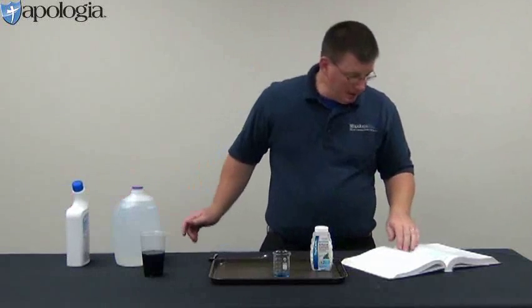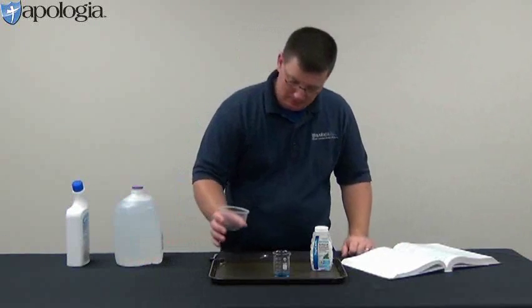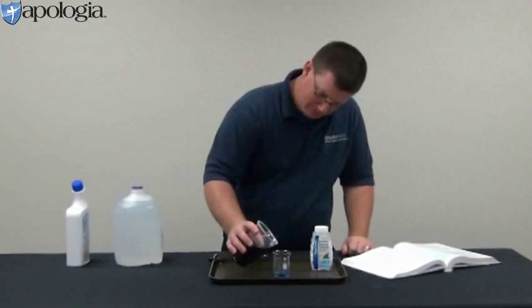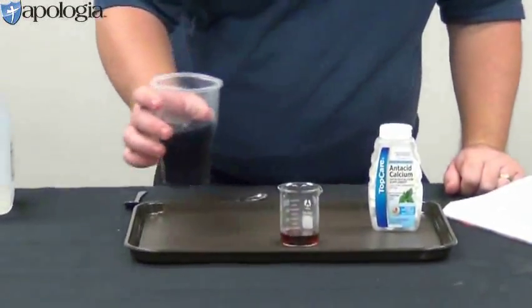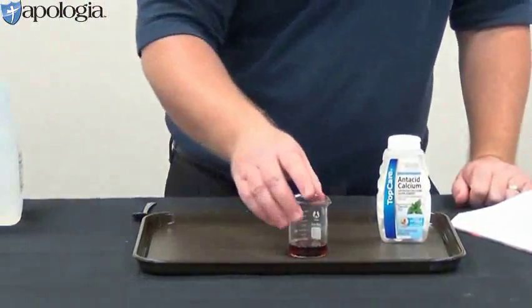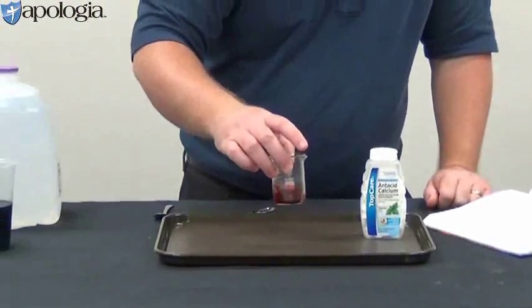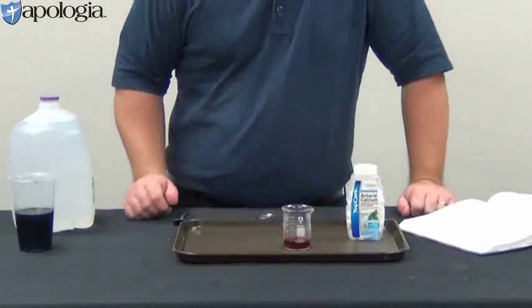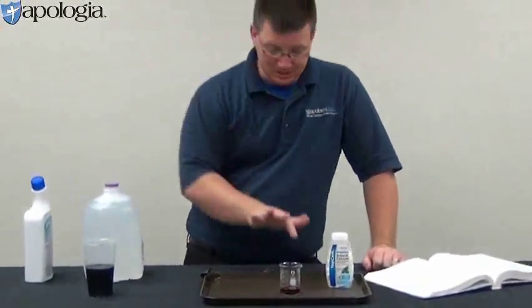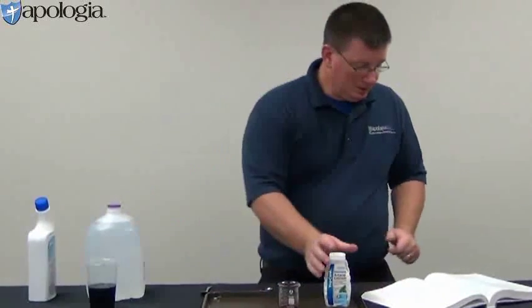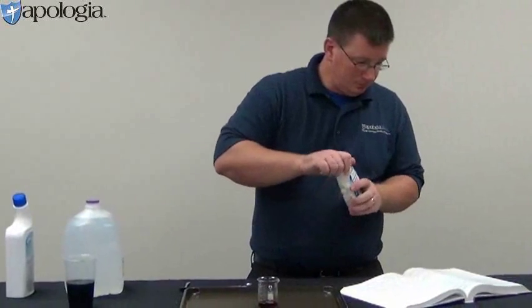Now we're going to add some of the cabbage juice to this and note what happens. Okay, so we definitely get a color change there, don't we? Cabbage juice turns red or pink in the presence of an acid. So the toilet bowl cleaner is an acid, and we can see that there.